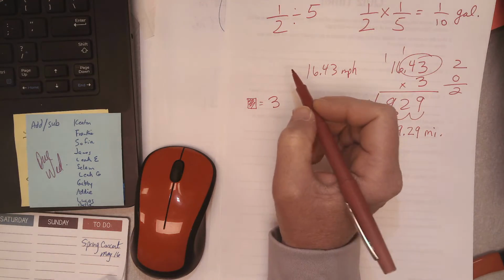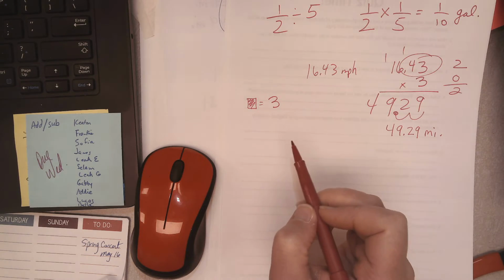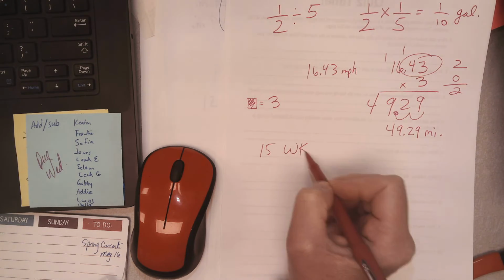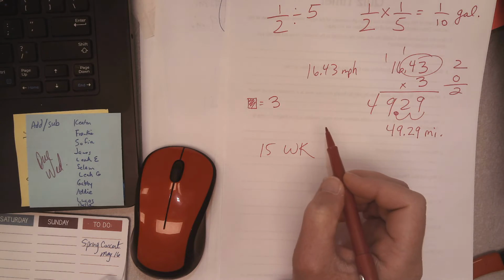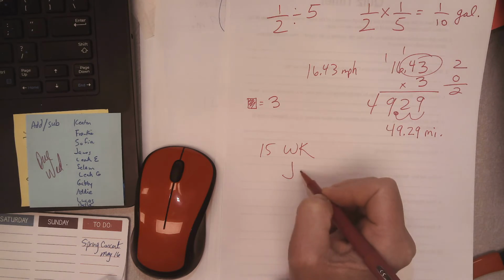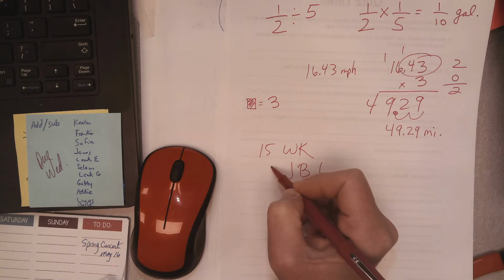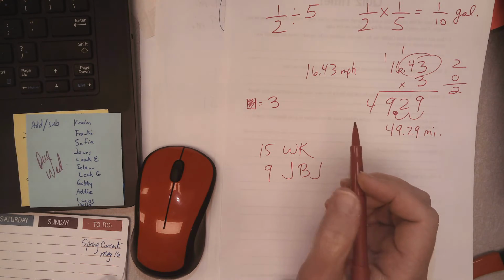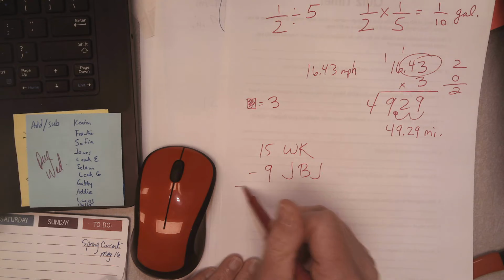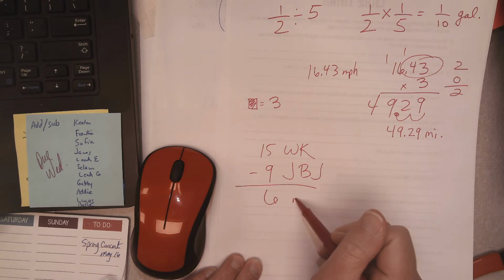Okay, so for Wimpy Kid, we have 3, 6, 9, 12. We have 15 Wimpy Kid. And then Junie B, we have 3, 6, 9. Okay, and it's asking how many more students chose. 15 minus 9 is 6 more.